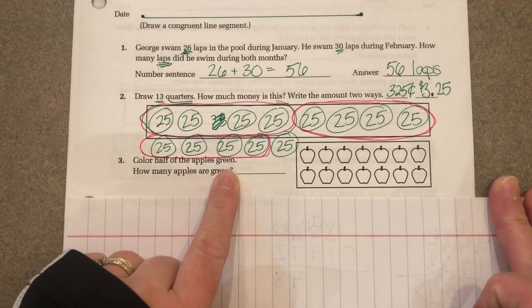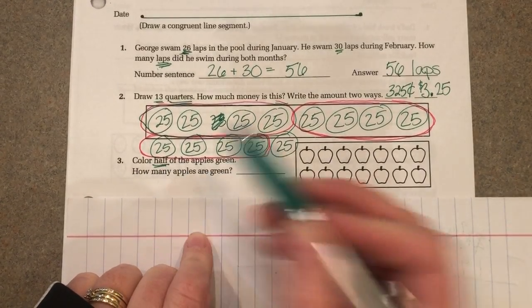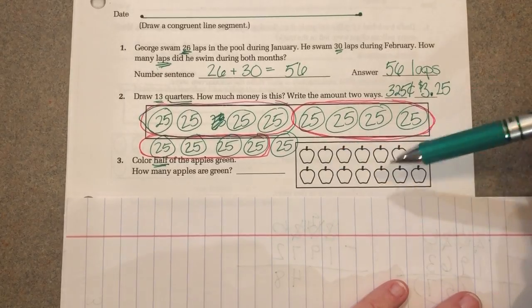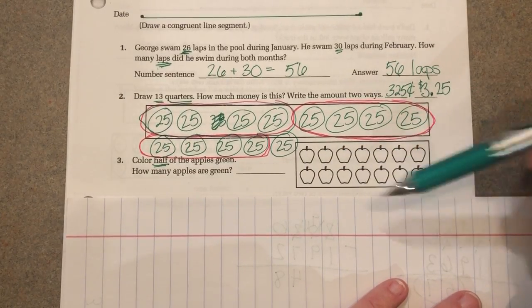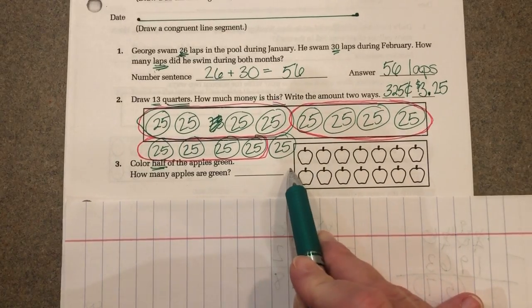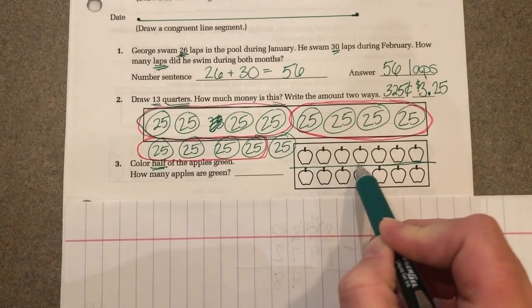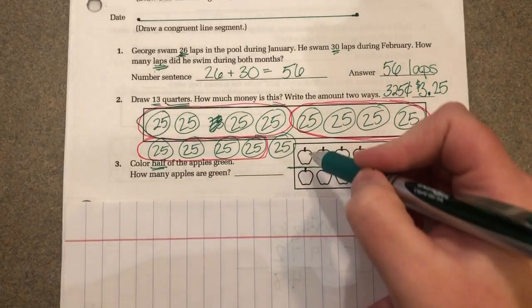Color half of the apples green. How many apples are green? So we're going for half. That means 2 equal groups. Well, I can see when I look side to side, there's no good way for me to cut it this way, but I can see that if I cut it this way, the groups will be equal, right? So let's cut it right down the middle. And then it looks like we have 2 equal groups.